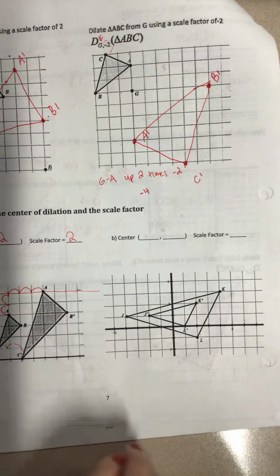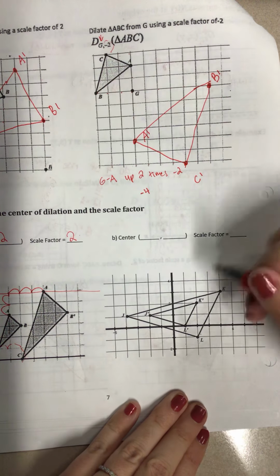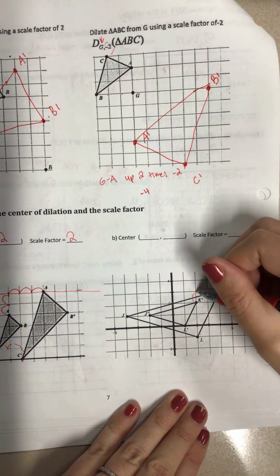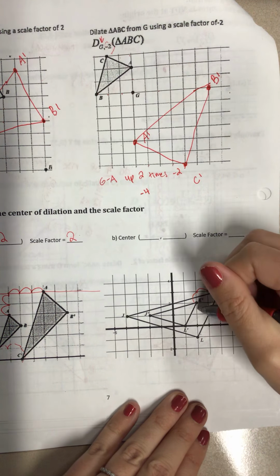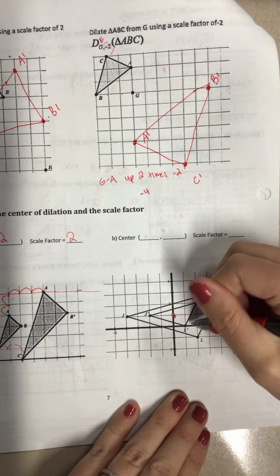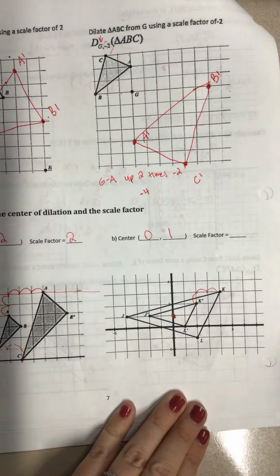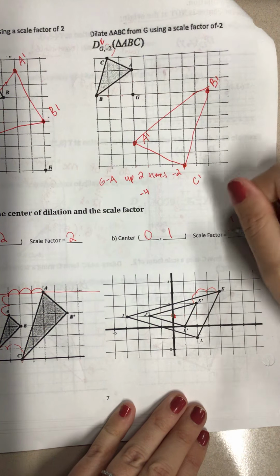And then if I do the next one, this time my primes are smaller. And from my K, I went up 1 to the right 2. So I'm going to go down 1 to the left 2. And that works for all of them. So my center of dilation is 0, 1. And it is getting smaller, so my scale factor is 1/2.